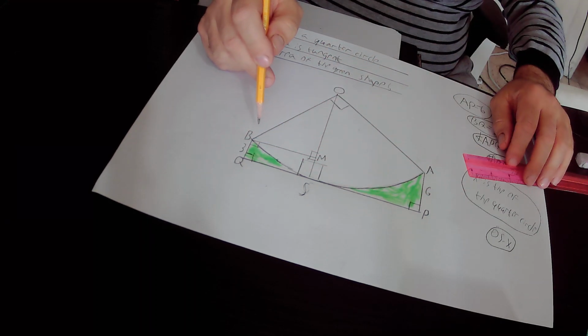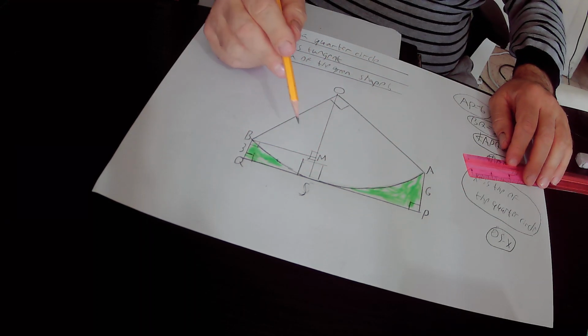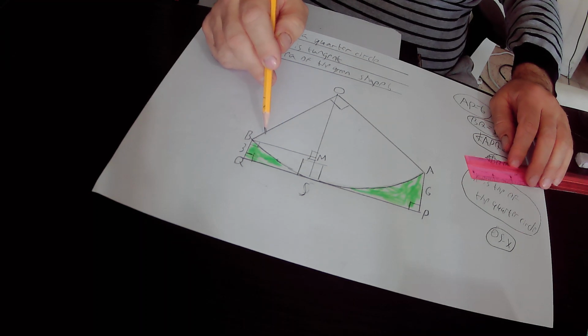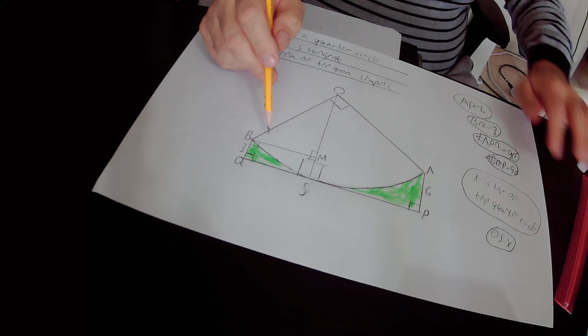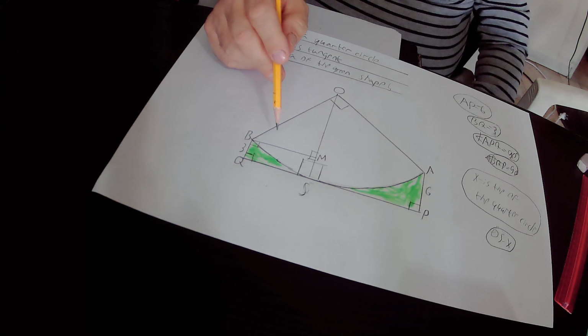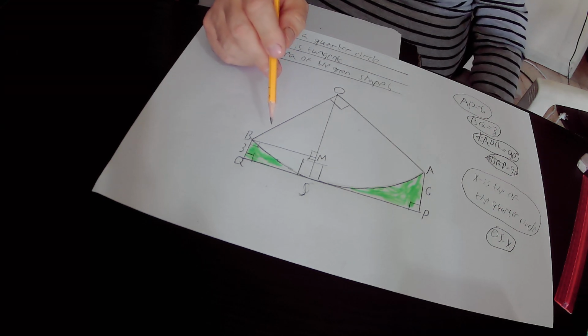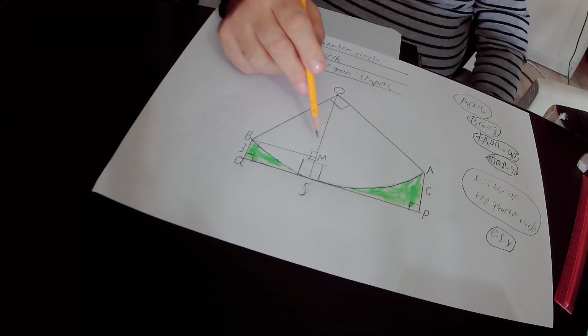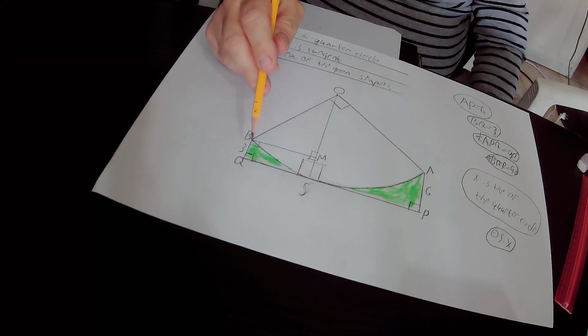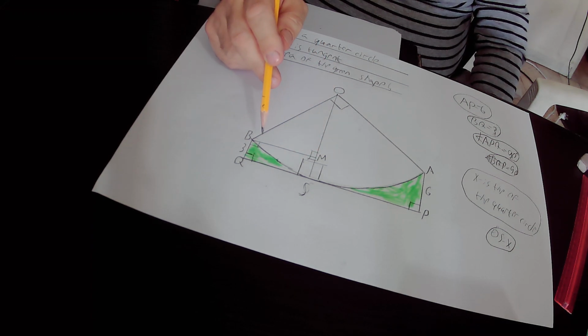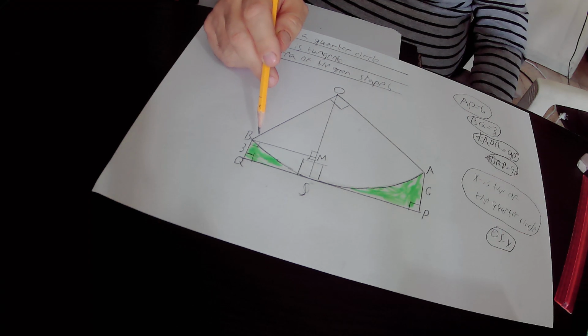So inside the small quadrilateral BMSQ, we have 4 right angles. Any quadrilateral that has 4 right angles must be at least a rectangle, if not a square. So we relate to this small quadrilateral BMSQ that has 4 right angles as a rectangle.